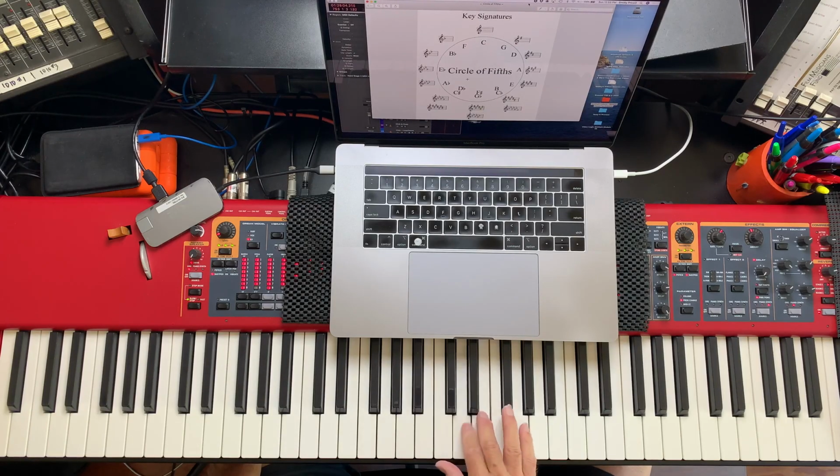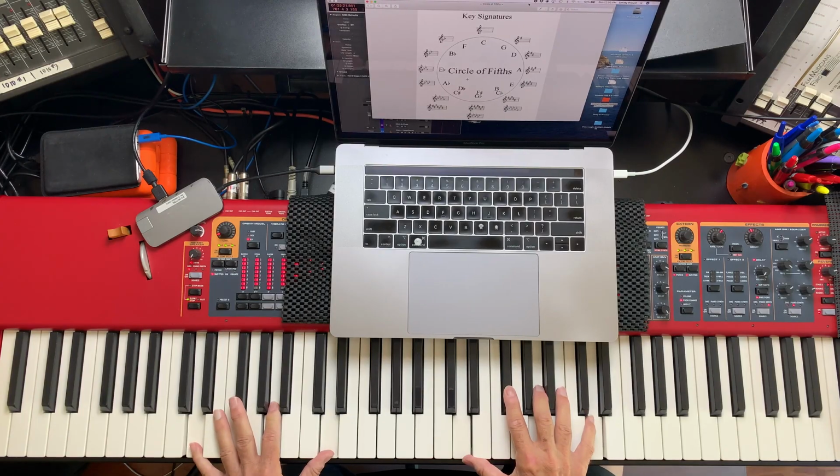Remember that the key of G has one sharp, that F sharp. Now, since the key of D is a perfect fifth away from the G, you just add one more sharp in the key of D. So you go from one sharp to two sharps. So now we're in the key of D.